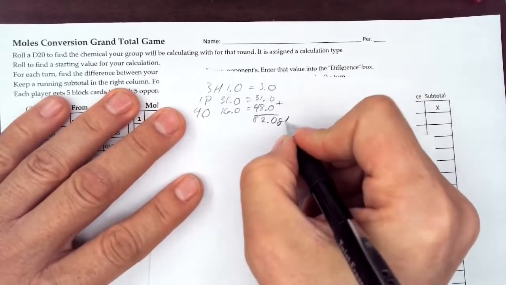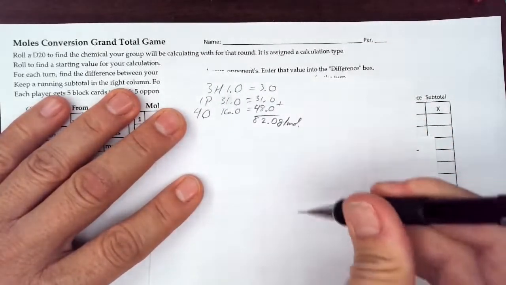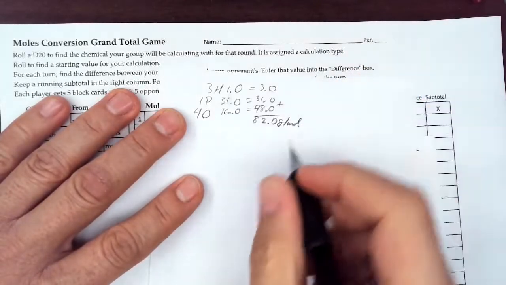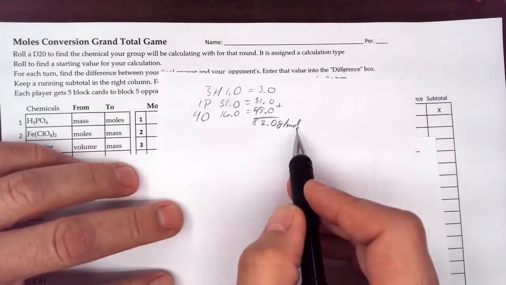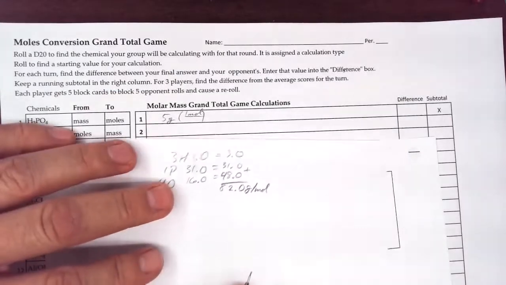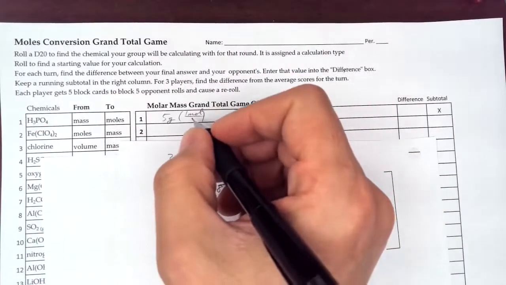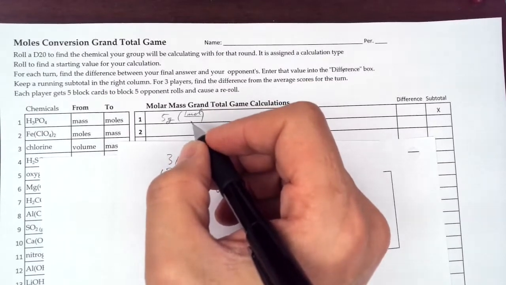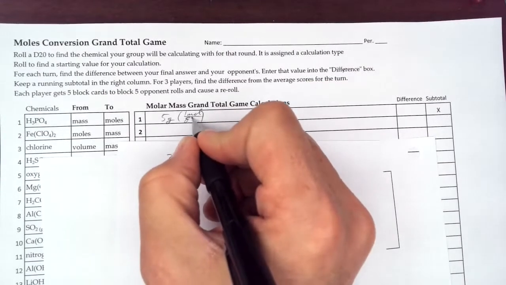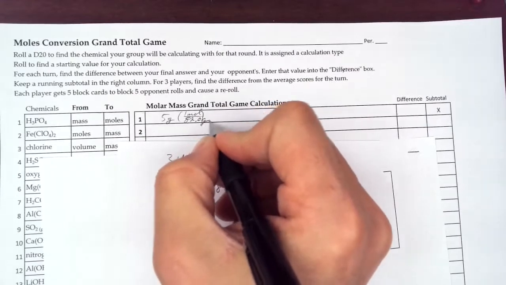And the unit is grams per mole. The unit for this calculation is always grams per mole. The big number that you get is always grams. And it's always per mole, and it's always per 1 mole. So I've just found this value, because remember we said we're going to have the molar mass on the bottom, and mass is measured in grams. So the grams number goes down here, 82.0 grams.